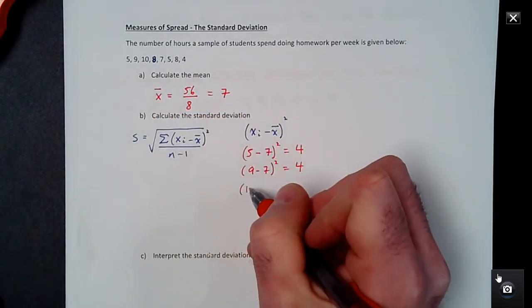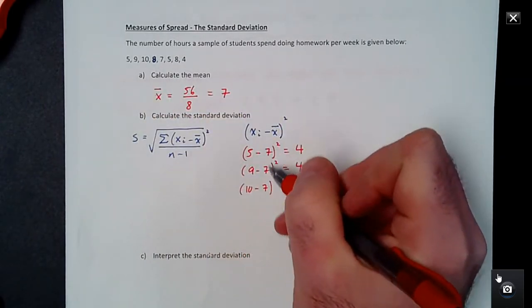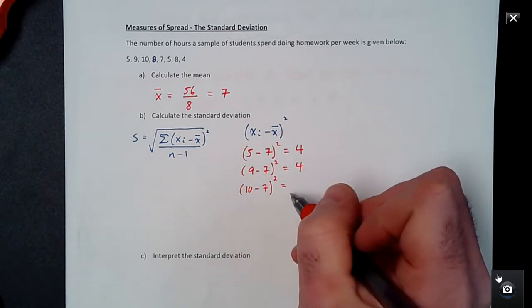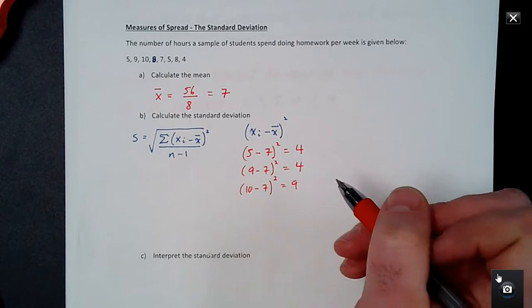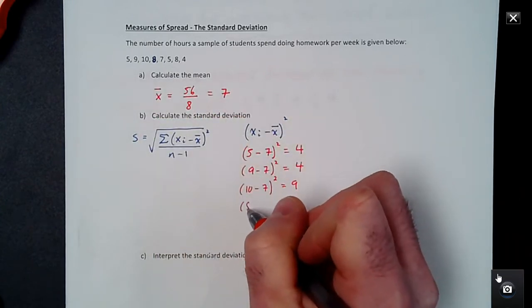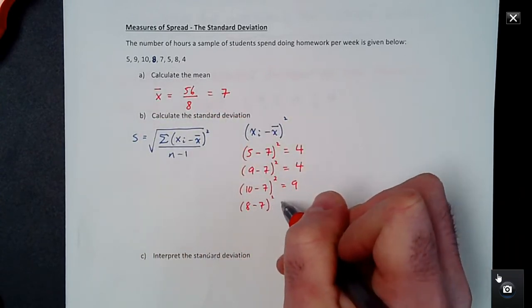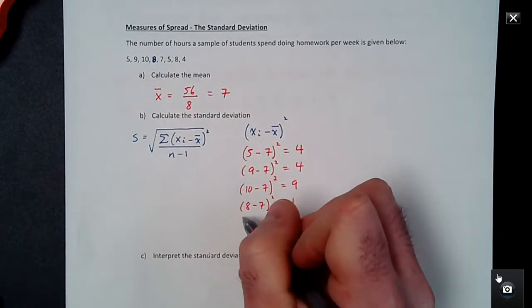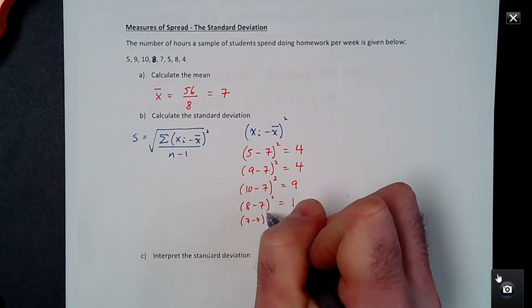Next one is 10. So 10 minus the 7, remember we're always subtracting the mean every single time and then squaring. 10 minus 7 is 3, square that, you get 9. Next one is 8. 8 minus 7, all squared. That's 1 squared, so that gives you 1. Then you're going to have 7 minus 7 squared.